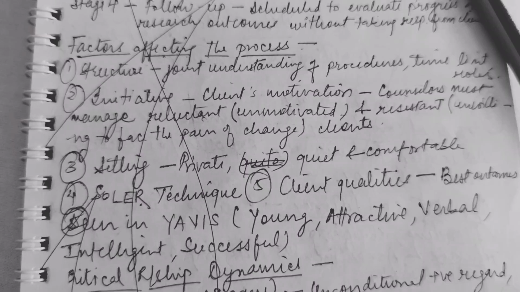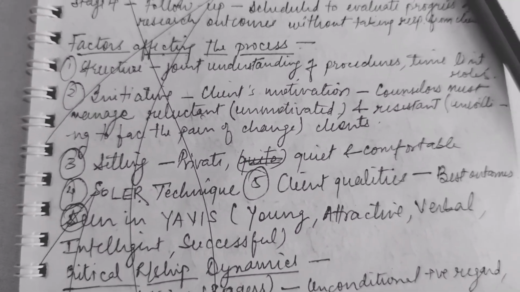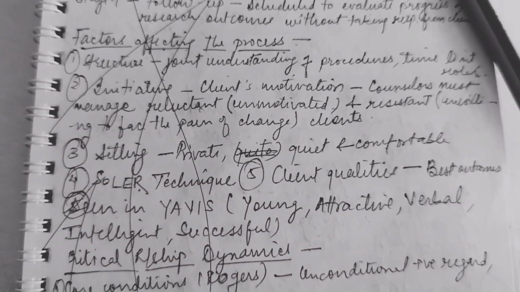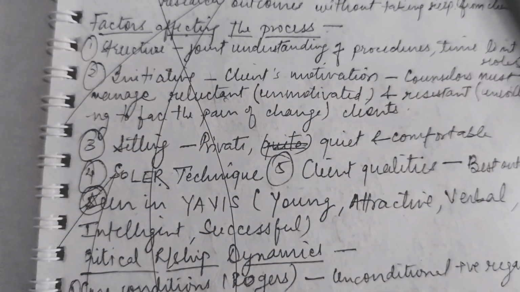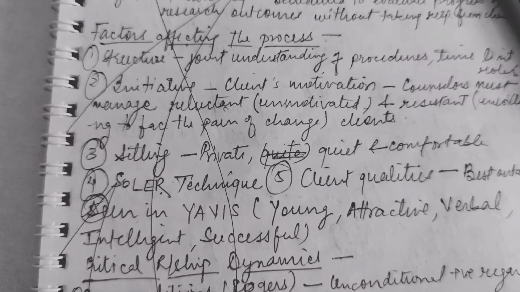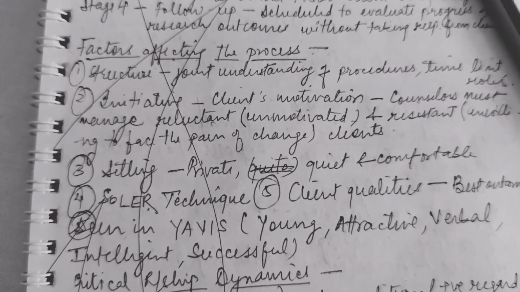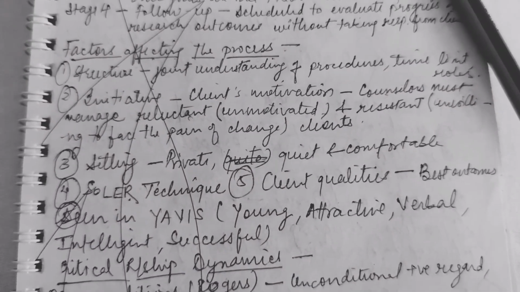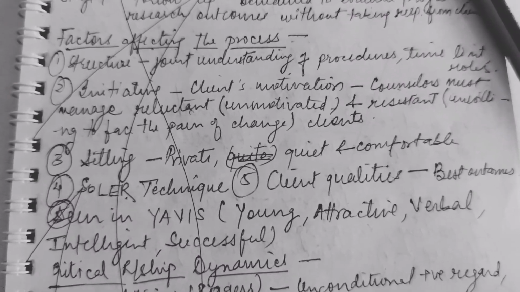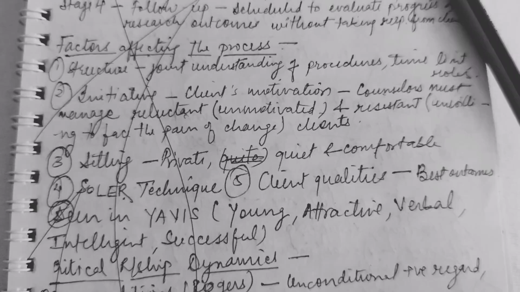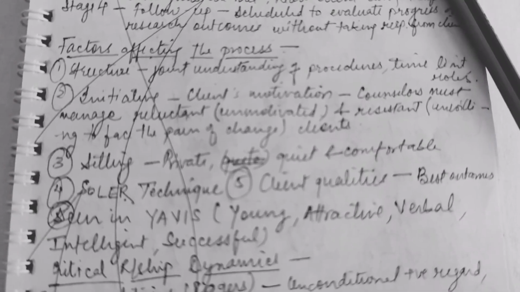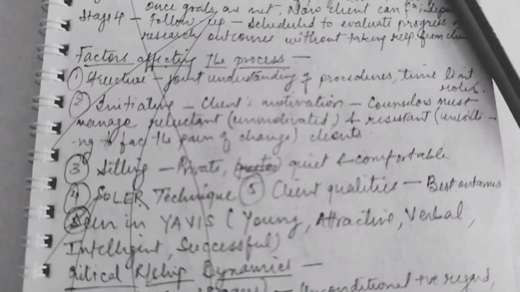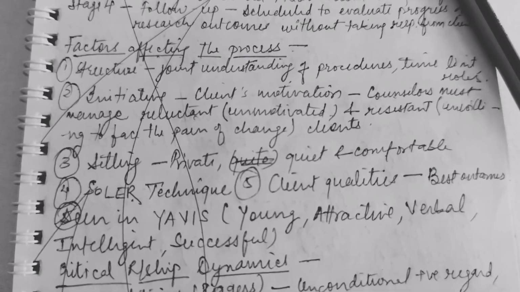Second, initiative is very important. Whether the client is motivated or they are reluctant or they are resistant. If the client is willing, then it will be very easy. But if that's not the case, then the counselor has to manage the clients very effectively. Whether we are talking about a reluctant client who is unmotivated, not really interested to take up the counseling process, or a resistant client that is really not willing to face the pain of change, so they don't want to change at all. So if we are having such type of clients, the counselor needs to manage.